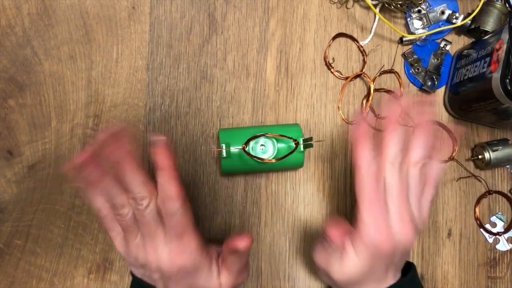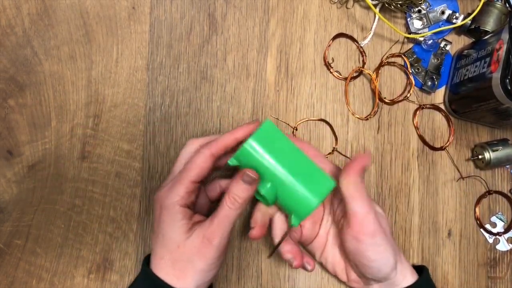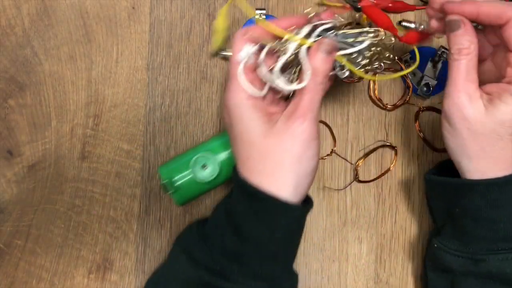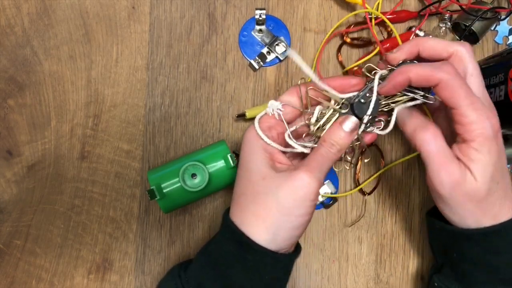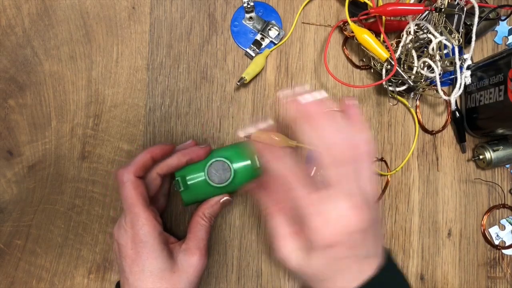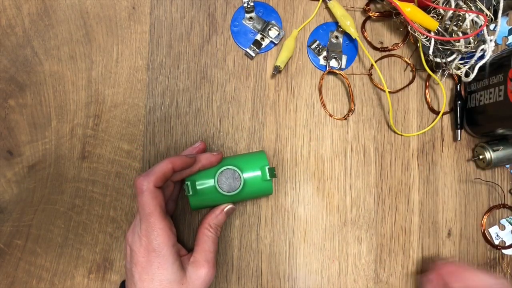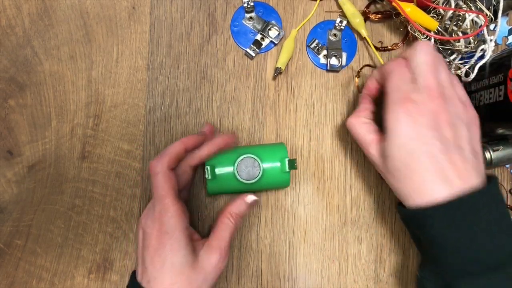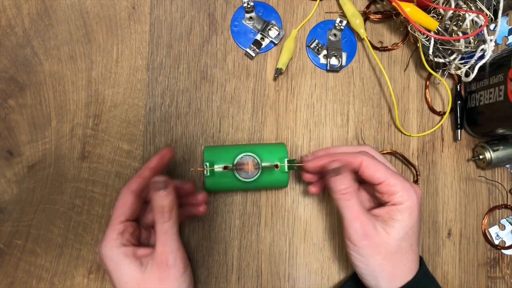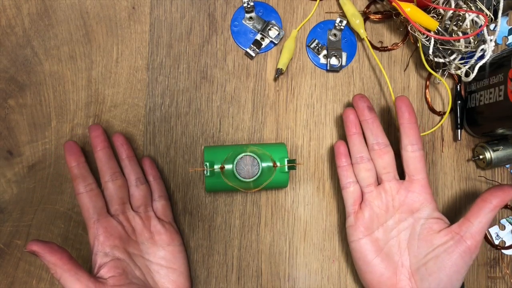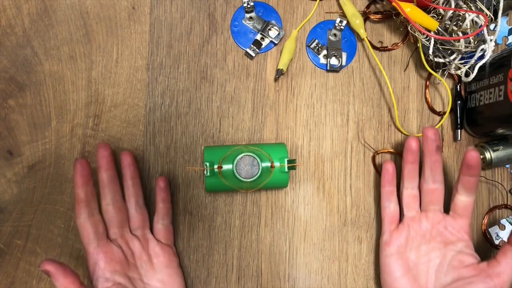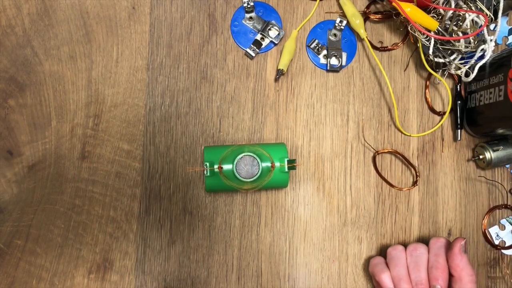Nothing's happening. Why? Because there's no magnetic field. So here's my magnets hidden in here somewhere. Now I have a magnetic field. And I have a motor. There it is. So cool.